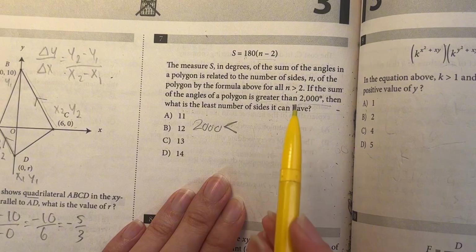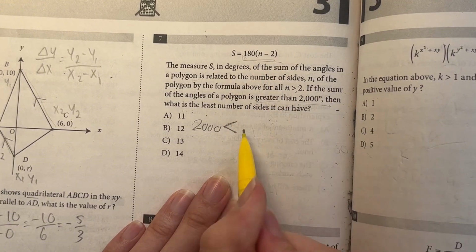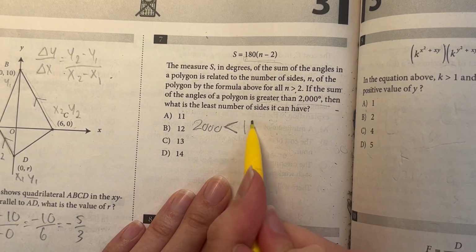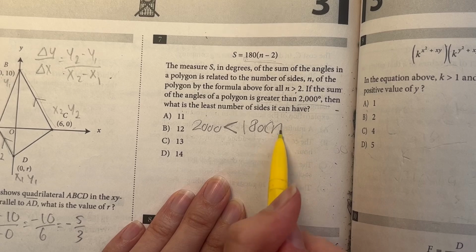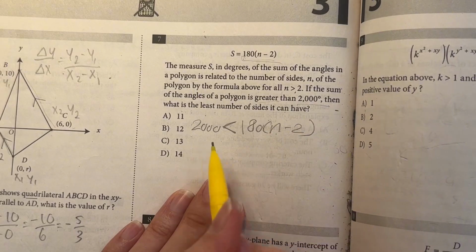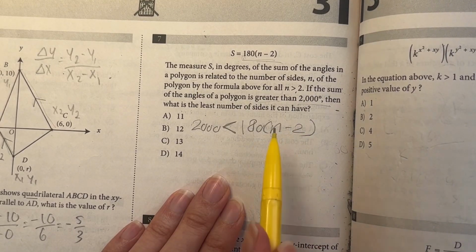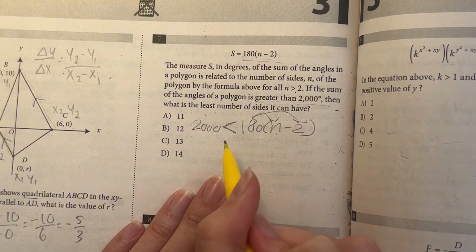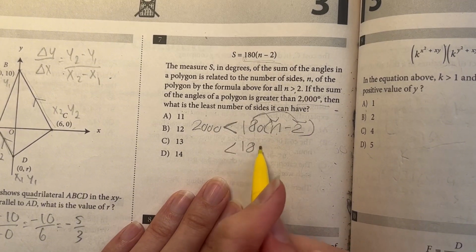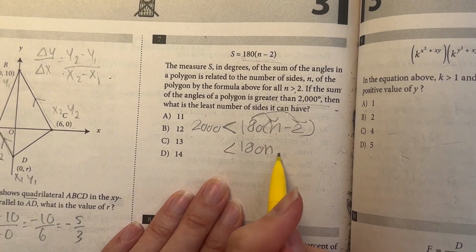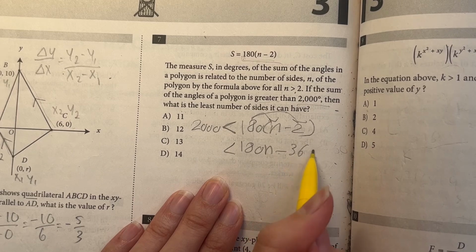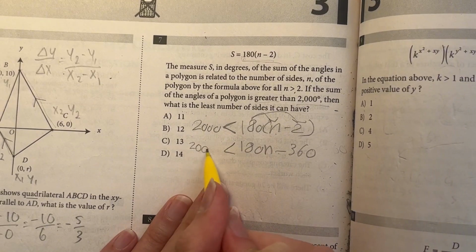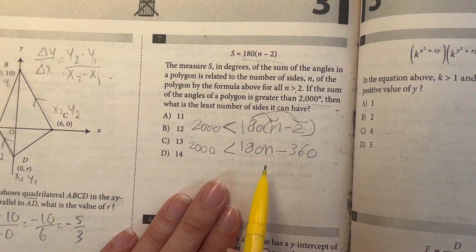So the sum, which is represented by the formula 180 times n minus 2, must be greater than 2,000. And from here we just solve for n. We could distribute: 180 times n is just 180n, and 180 times negative 2 is negative 360. So 2,000 is less than 180n minus 360.